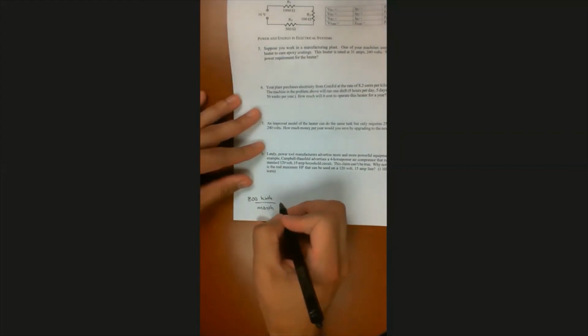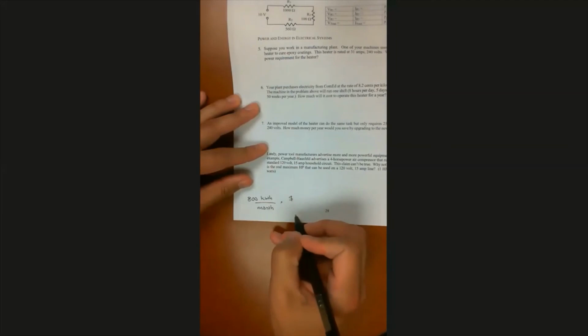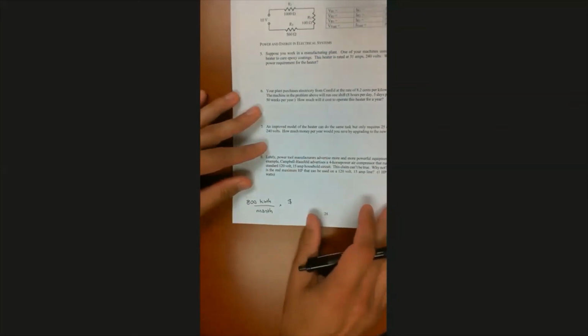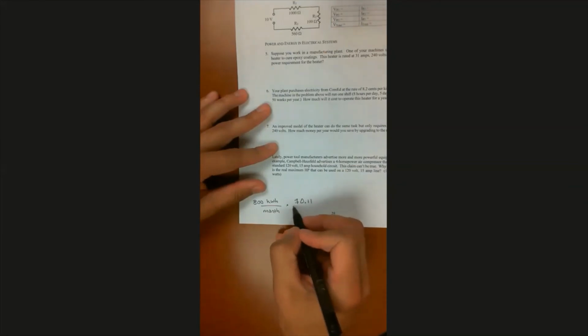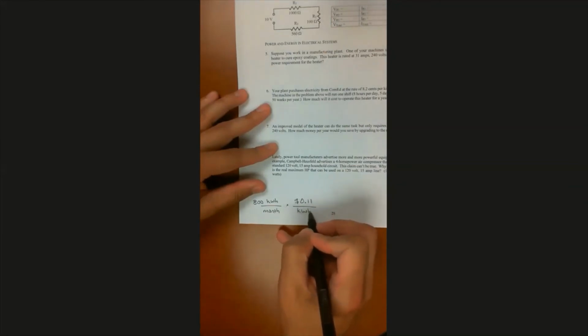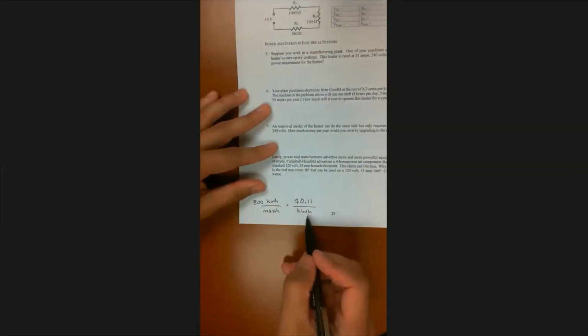And let's say that your utility company is going to charge you 11 cents per kilowatt hour. You write that like this, 11 cents per kilowatt hour. Kilowatt hour is the unit of energy.